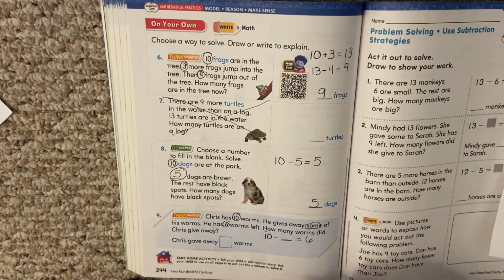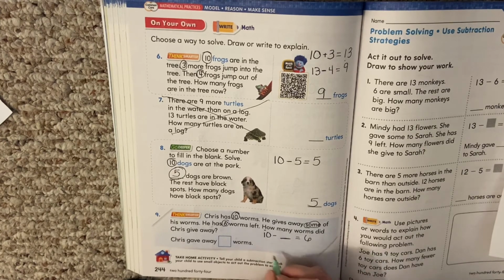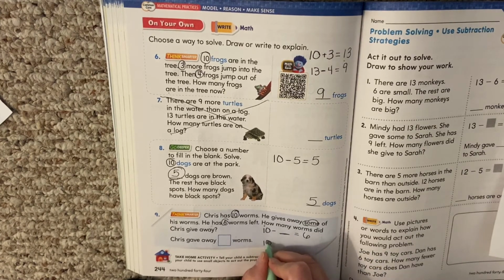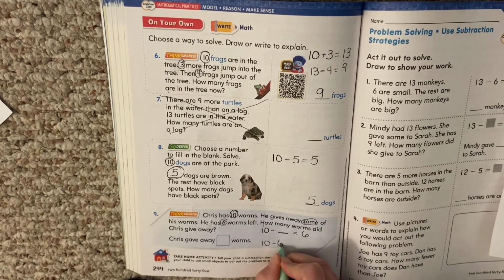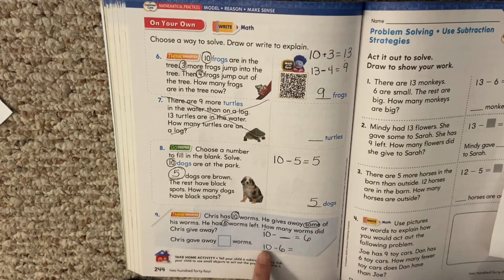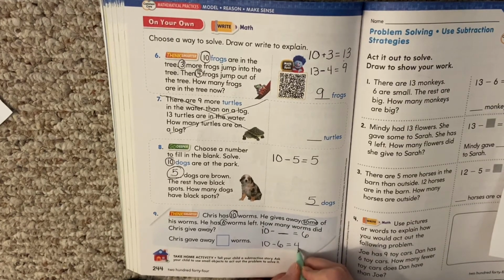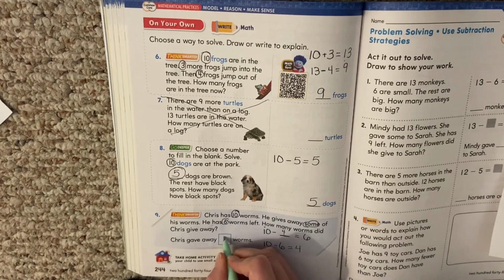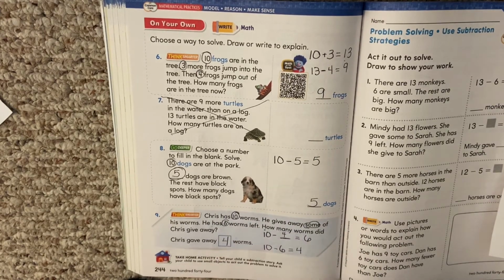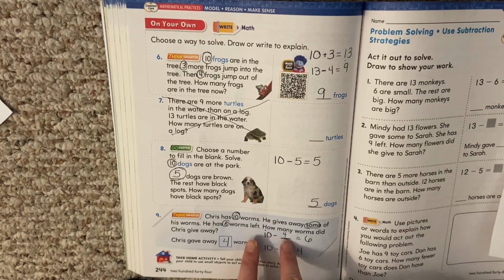All right, let's see how you did. So to find a small number, what do we do? We subtract. Start with your big number minus one of your small numbers. So 10 minus 6 equals 4. Our missing number was 4. So Chris gave away 4 worms. Remember, if you have the big number and you're missing a small number, you subtract to find your small number.